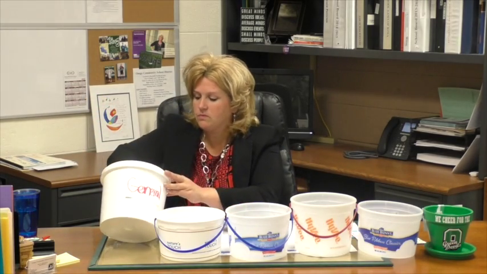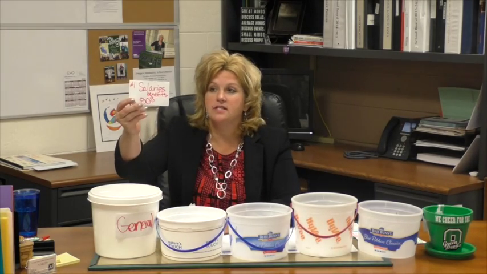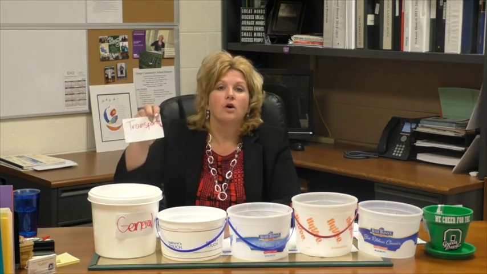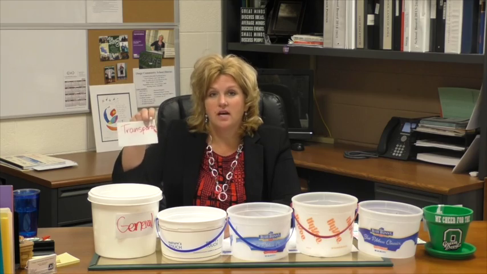Now you might ask what comes out of this bucket. Several things come out of this bucket, but the number one factor is salaries and benefits. About 80% of our salaries and benefits come out of this bucket. Also, we have things like our transportation. Osage has a district of about 175 square miles. Transportation costs come out of this bucket as well.